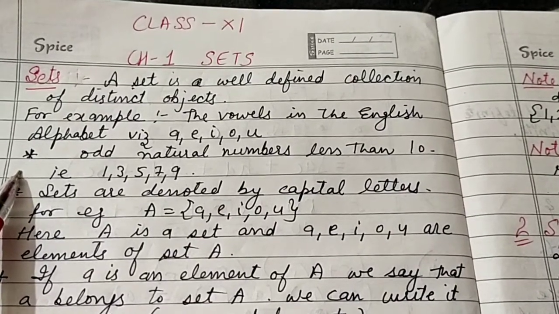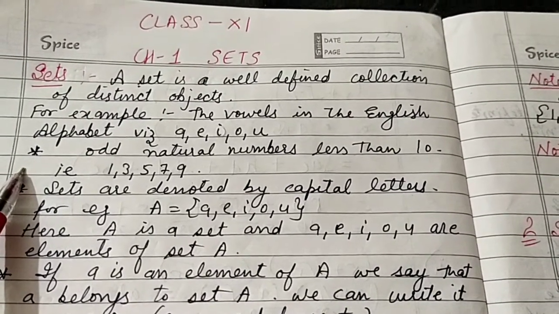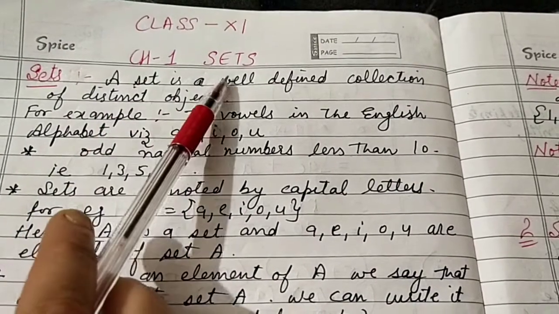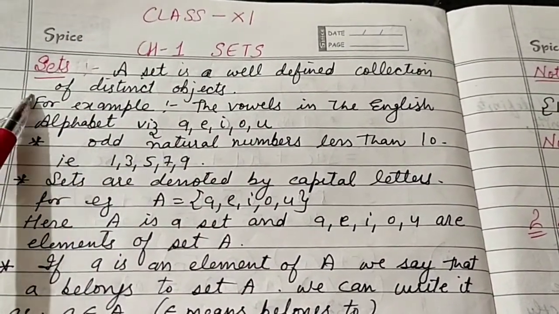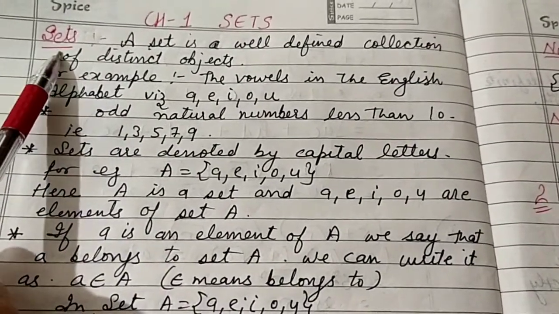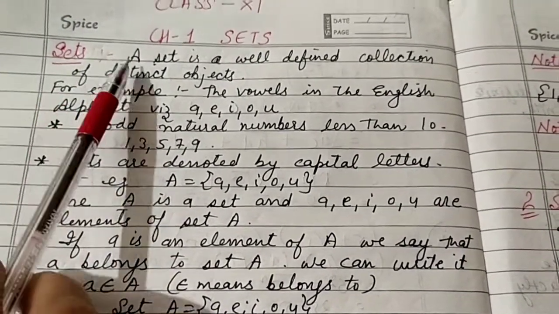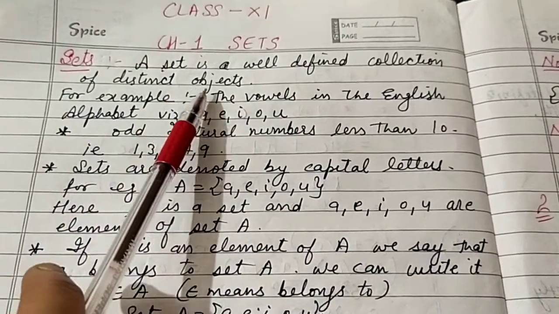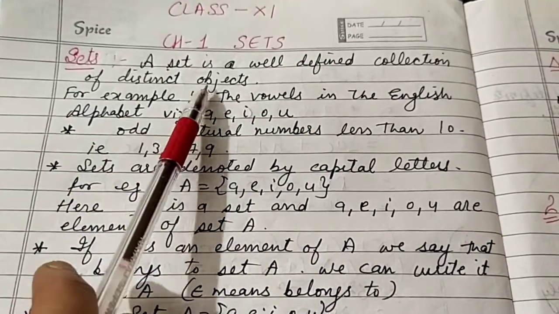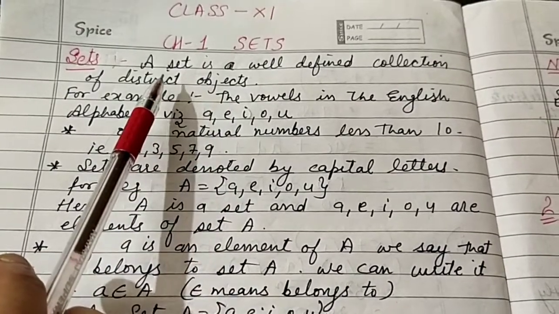Today I am going to teach chapter number 1 of class 1. Name of the chapter is sets, and the first definition is set. What is a set? A set is a well defined collection of distinct objects. Distinct means different, and the objects in a set are well defined.